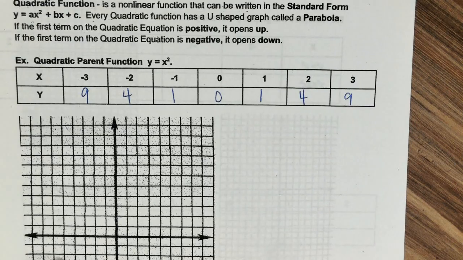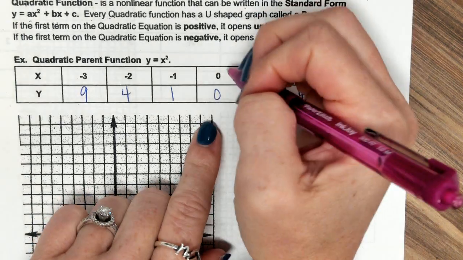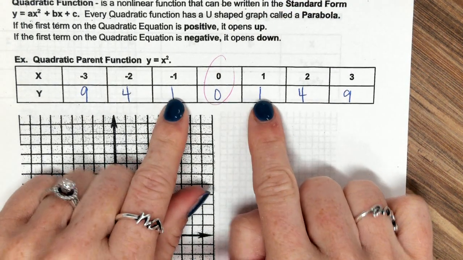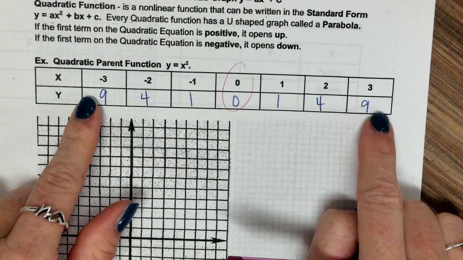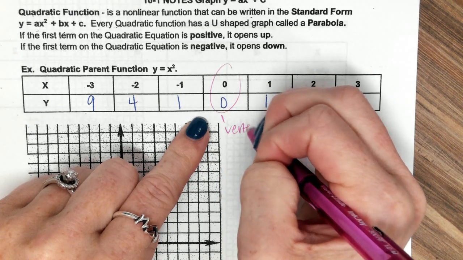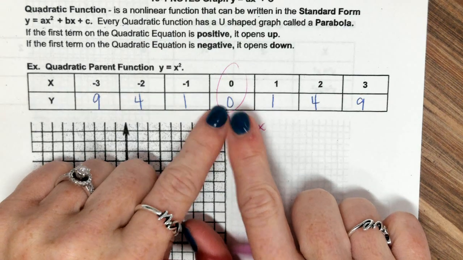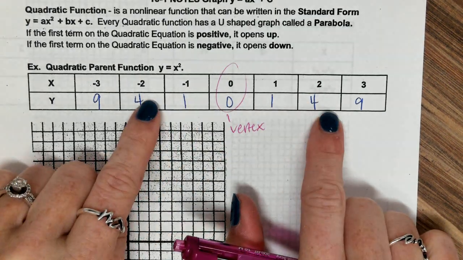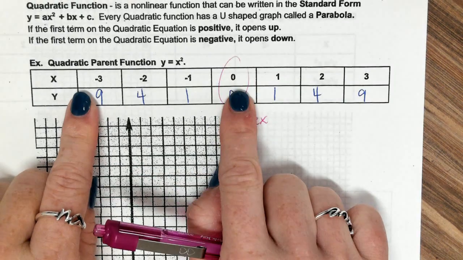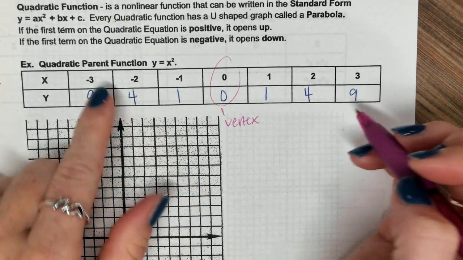Now, I want y'all to look at this. Do you see something where it starts to repeat itself? So, at 0, 0, do y'all see that it becomes symmetrical on both sides with the y's? Yes? That means this is probably the vertex. It's the middle, because it's going to be the lowest or highest point, and then it's going to repeat itself.